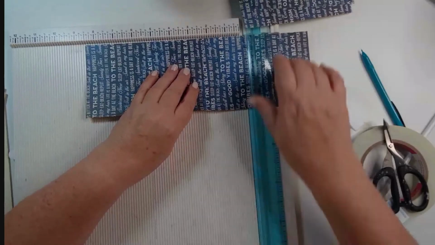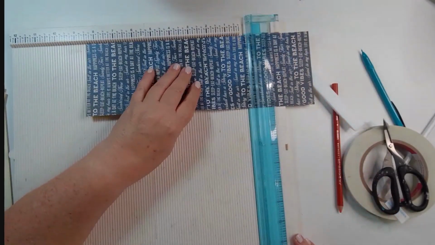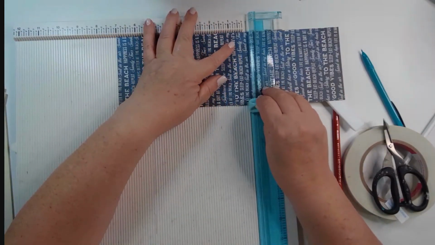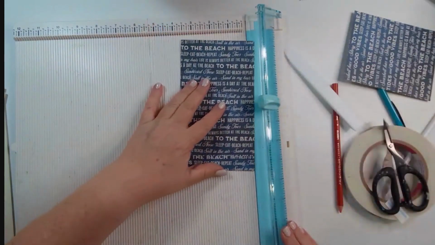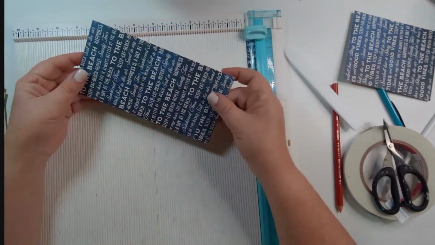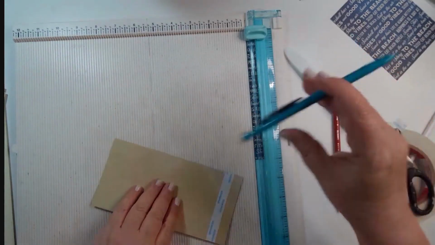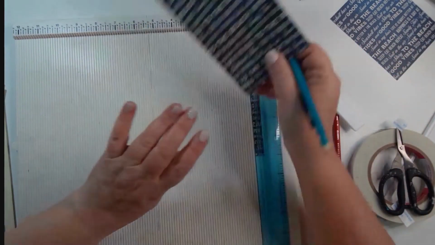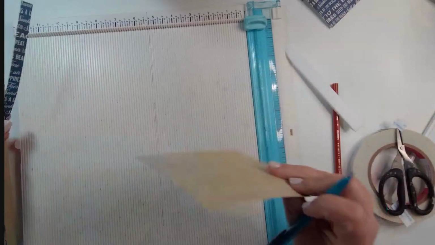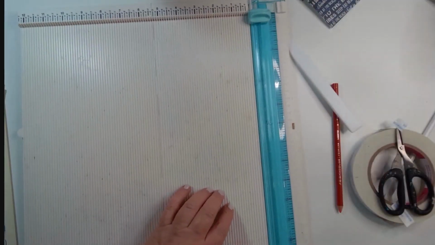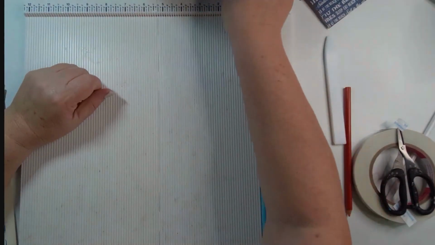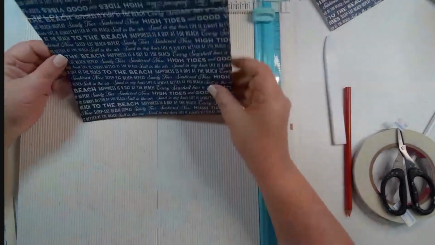Okay, so C8-1, 7 inches by 3.5. Okay. This is C8-1. So these are remnants. Okay. Now I want to take out the triangles.